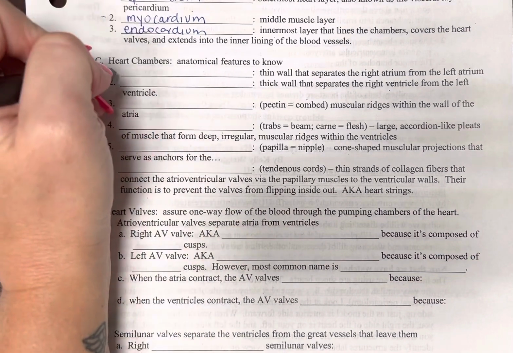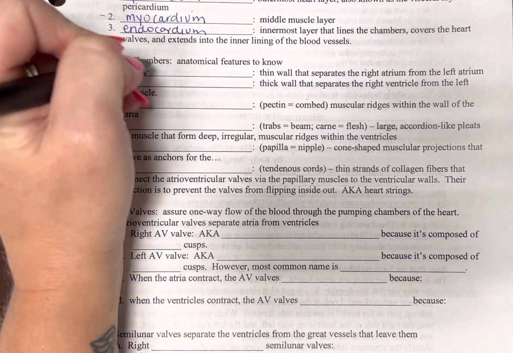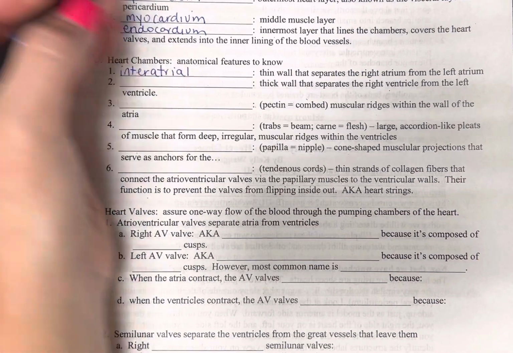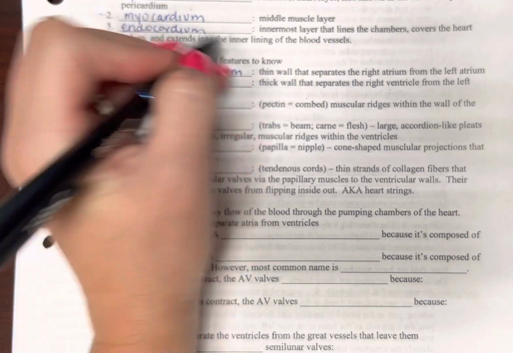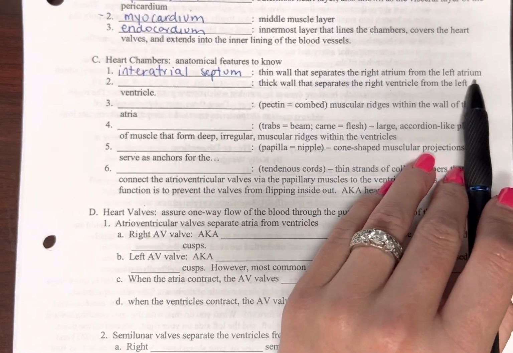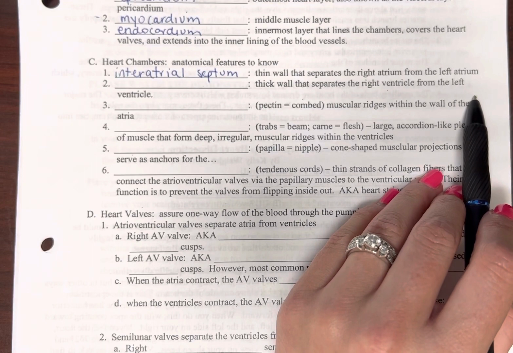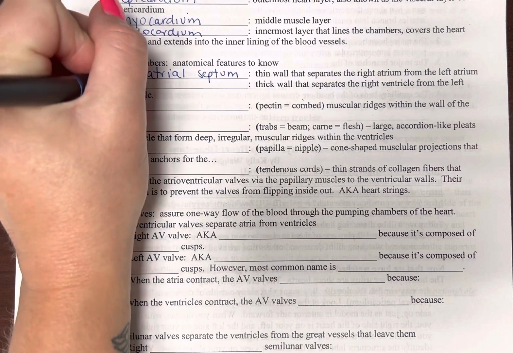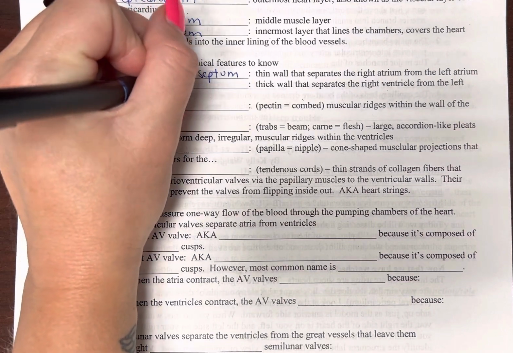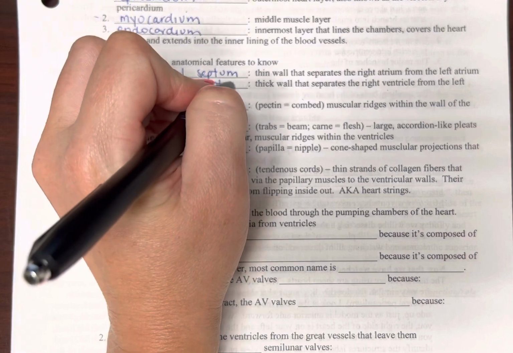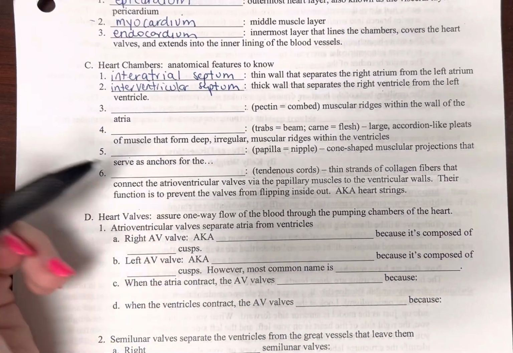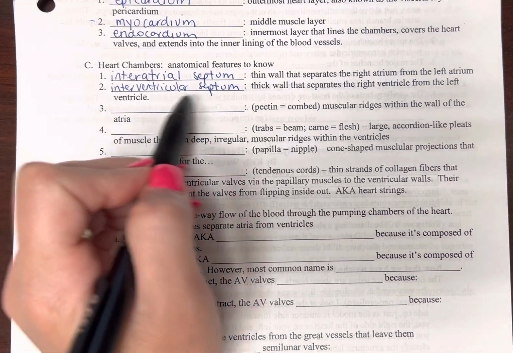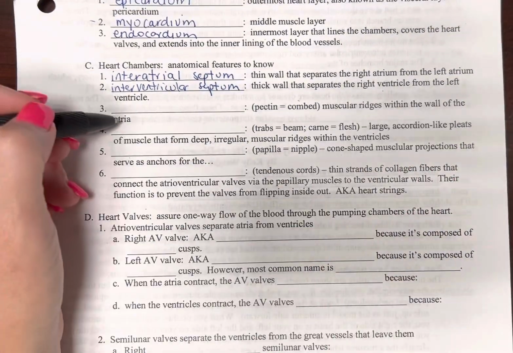First, you have an atrial septum. This is what separates the right from the left atrium in the top, interatrial. Then you have the interventricular septum. Septum meaning the separation. You also have a septum in your nose. It's what separates your left and your right nostril. So this is what separates the ventricles, right from left.